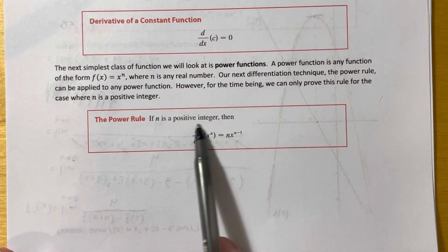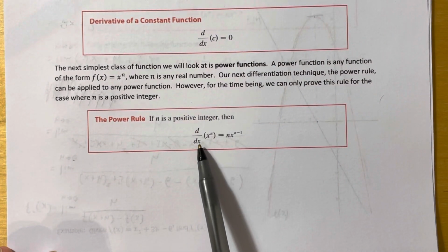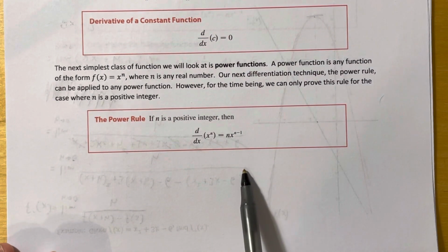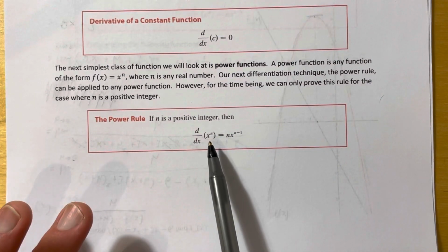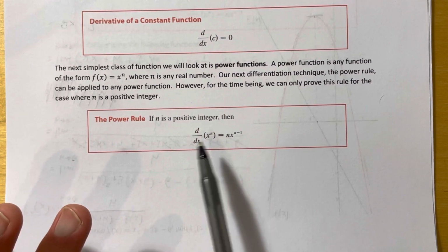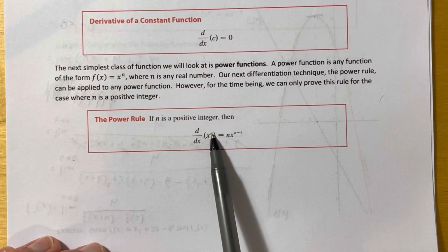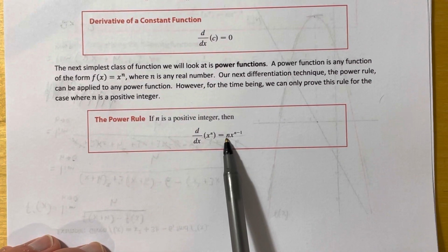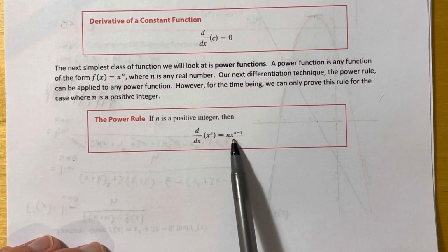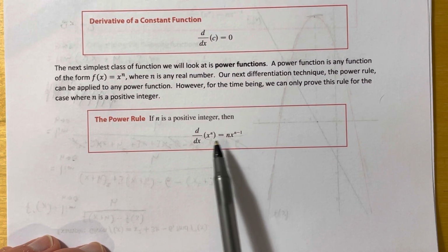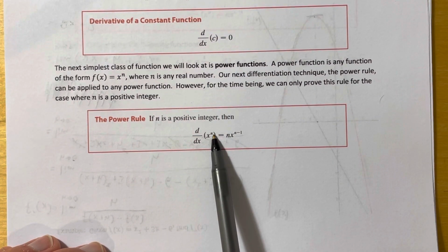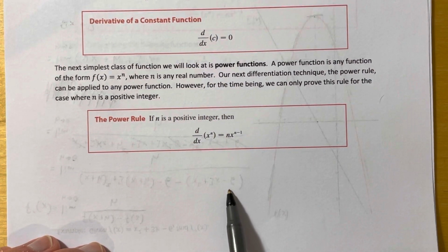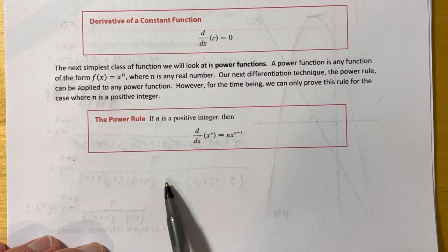If n is a positive integer, then the derivative of x to the n is equal to n times x to the n minus 1. So in other words, when you have a power function, if you want to take the derivative of that function, you can think of the exponent n as coming out to the front, like we're seeing here, and now it's becoming a coefficient on that power function. And then we decrease the exponent by 1 when we do that. So bring the n down and then decrease the exponent by 1. We call that the power rule.